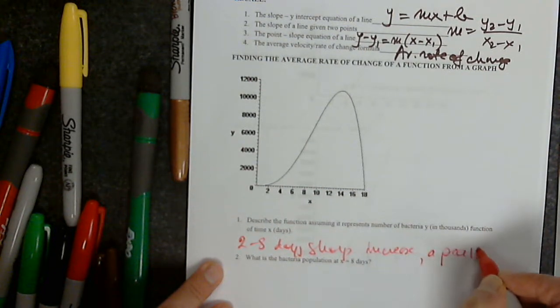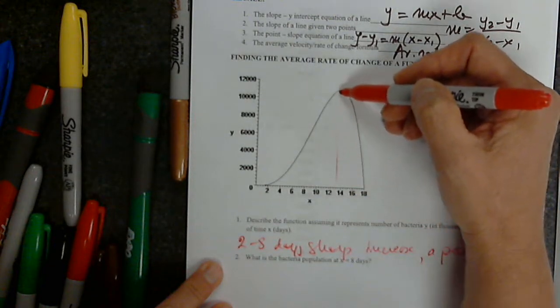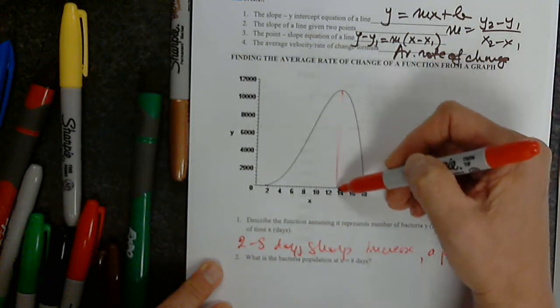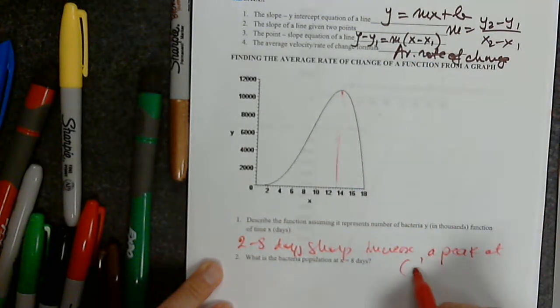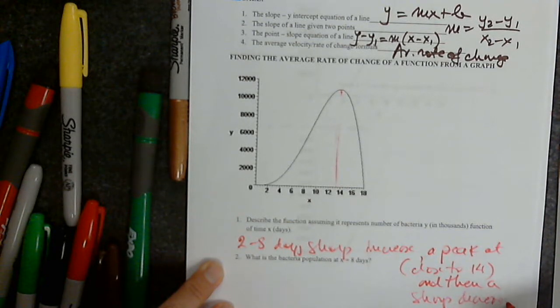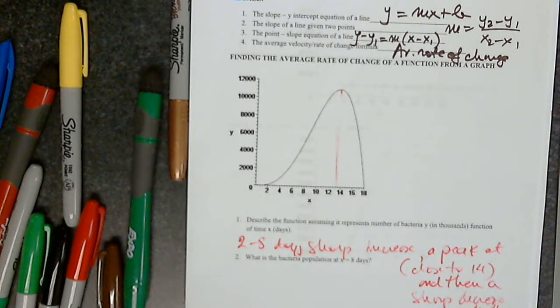A peak at roughly, hard to read, I would say close to 14. And then a sharp decrease in number, of course, in number of bacteria. So maybe they get to a certain peak and then they start dying.